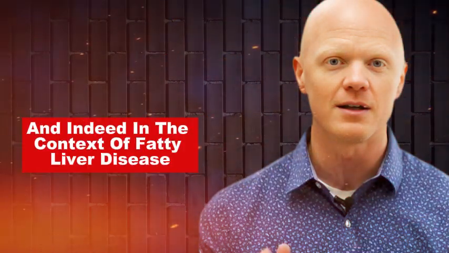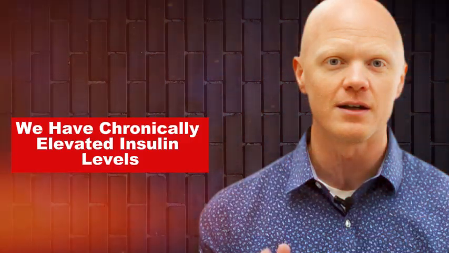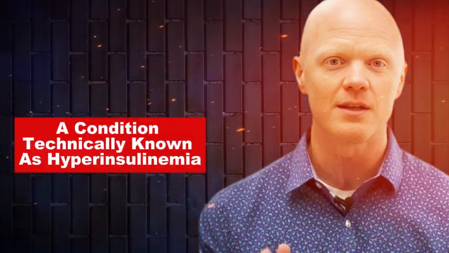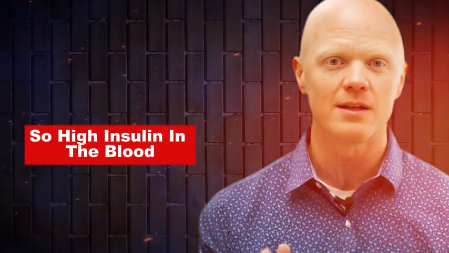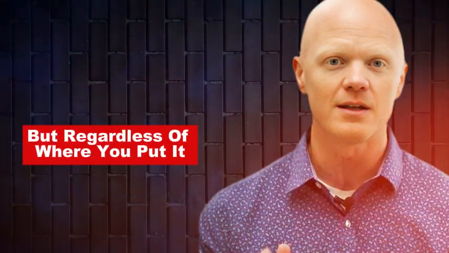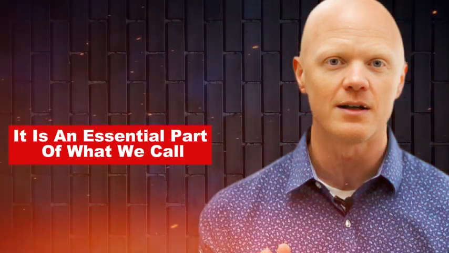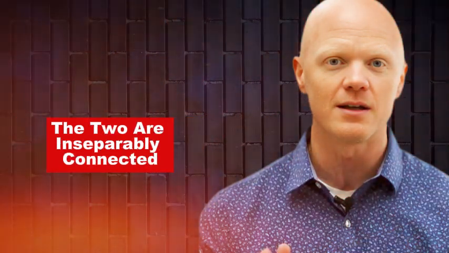But at the same time, and indeed in the context of fatty liver disease, this part of insulin resistance is more important. We have chronically elevated insulin levels, a condition technically known as hyperinsulinemia. Anytime you hear that end of the word emia, that means in the blood. Hyper, of course, means high. So high insulin in the blood. That is the second part of insulin resistance, or the first part, depending on how you want to define it. But regardless of where you put it, it is an essential part of what we call insulin resistance. There is no insulin resistance without hyperinsulinemia. The two are inseparably connected.